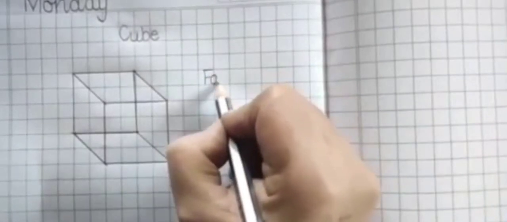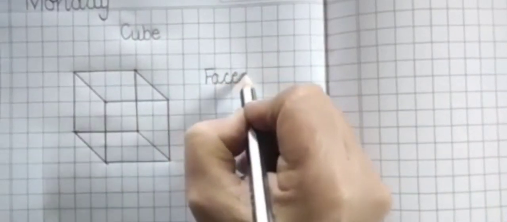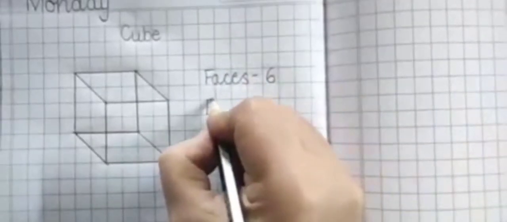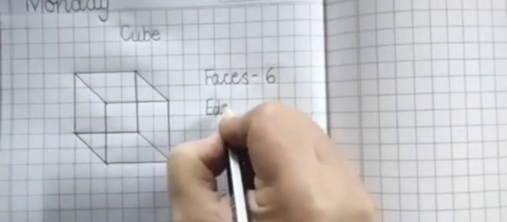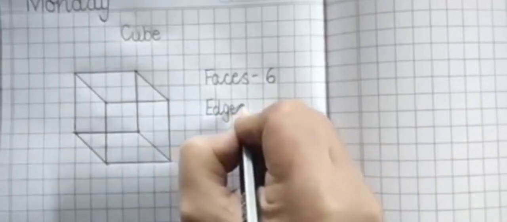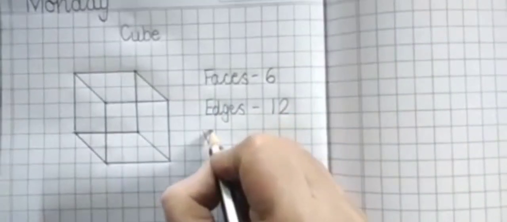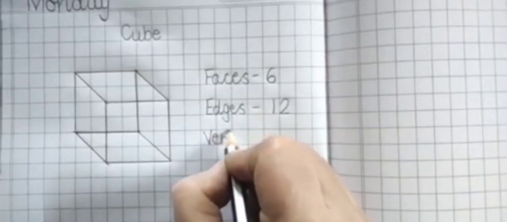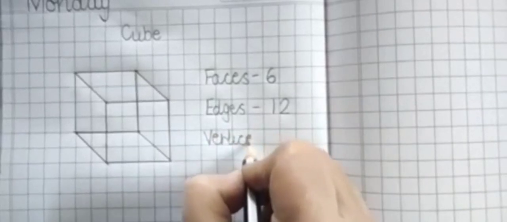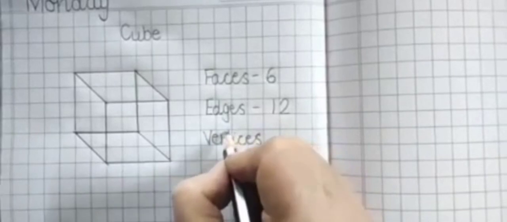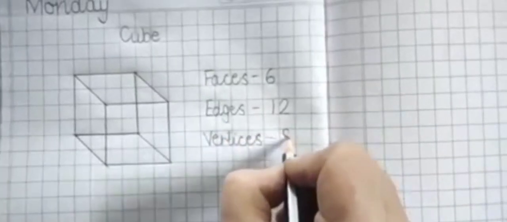A cube has 6 faces, edges. How many edges? A cube has 12 edges. Vertices. Vertices means corners. A cube has 8 vertices.